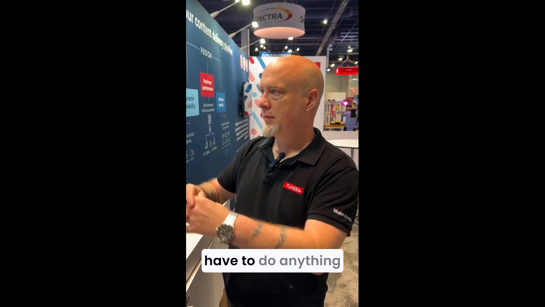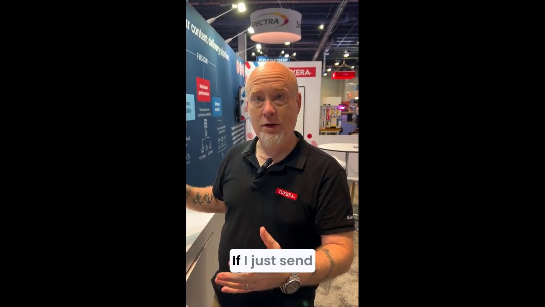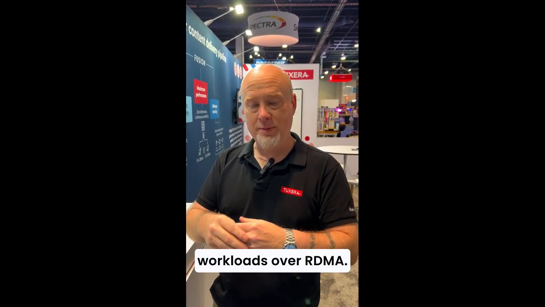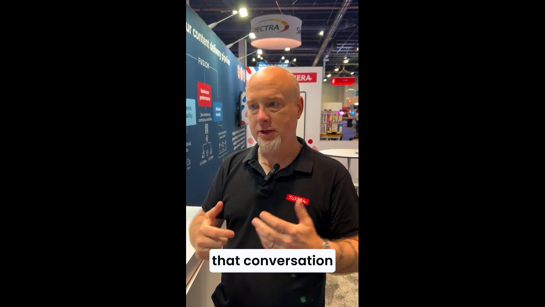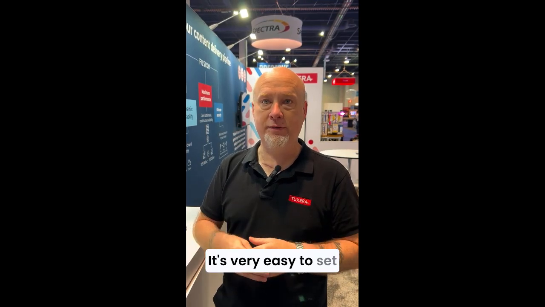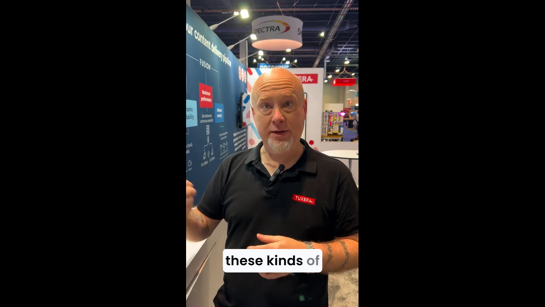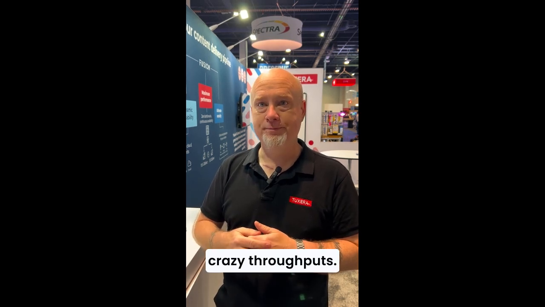Notice how I didn't have to do anything to make that work. If I just send workloads over RDMA, if I send workloads over multi-channel, Fusion SMB just lets it happen. There's nothing configured on the clients. Windows automatically does what it needs to do. We automatically listen for that conversation and just start working. It's very easy to set up and deploy and be able to get these kinds of crazy throughputs.